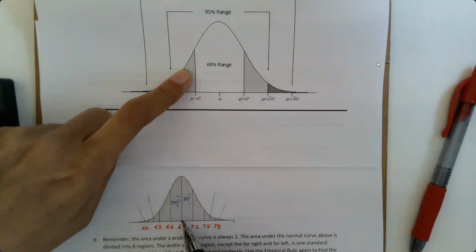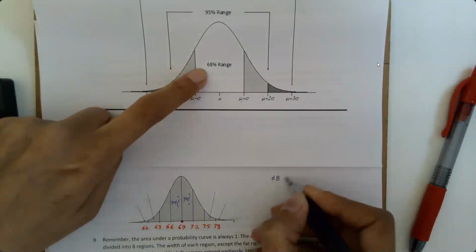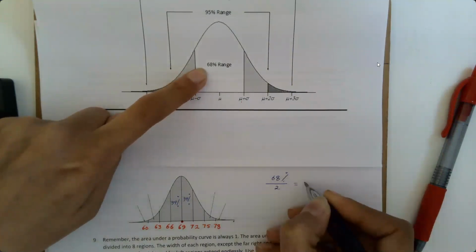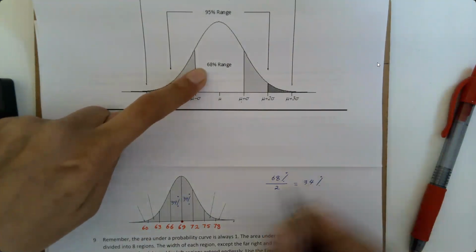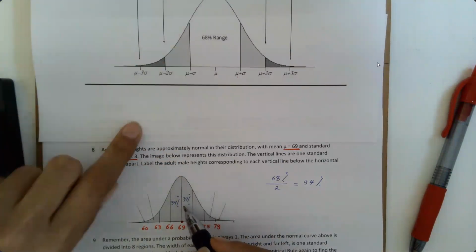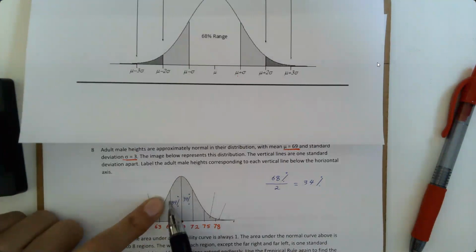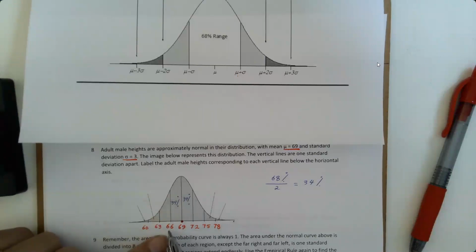If you add these together, it is equal to 68%. 68% divided by 2 is 34%. 34% of the male heights are between 69 and 72. That's the meaning of that. 34% of the male heights are between 66 and 69.